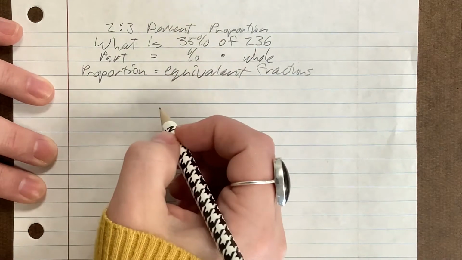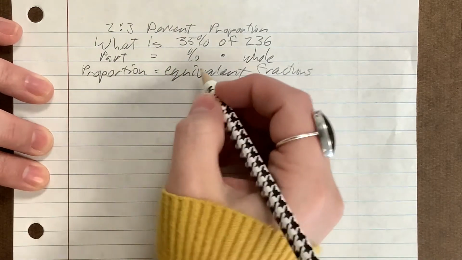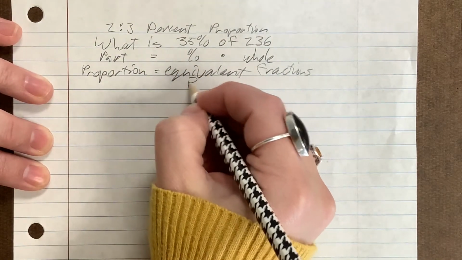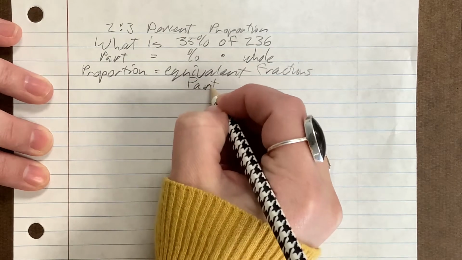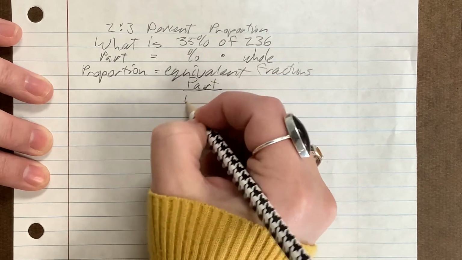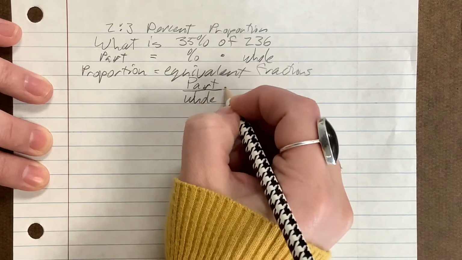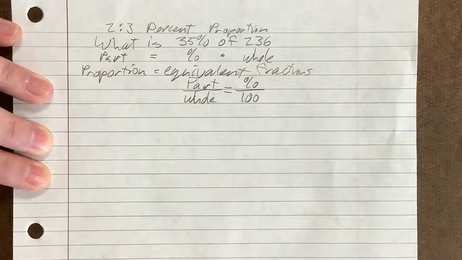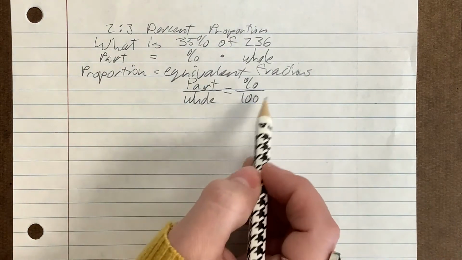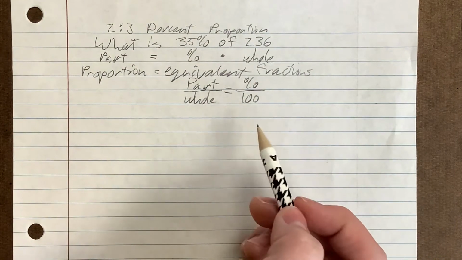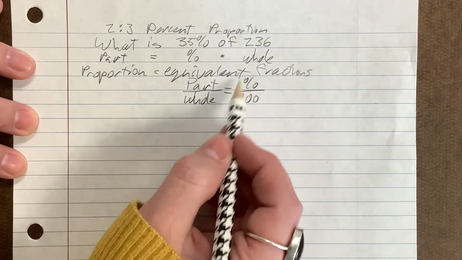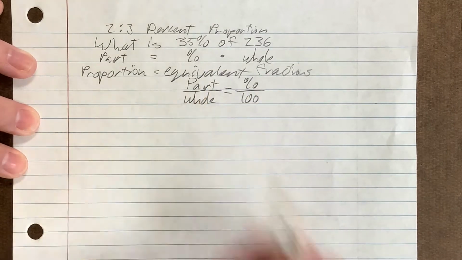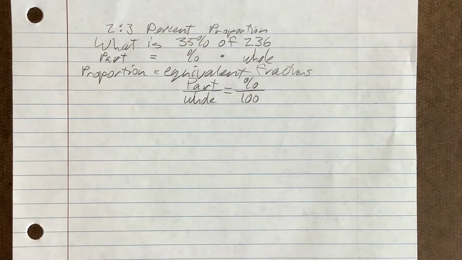Okay, so here's the idea. Here's our percent proportion, and it goes like this. The part over the whole equals the percent over 100. So basically this is changing the percent to be a fraction, and we need that to be an equal proportion with the part over the whole.